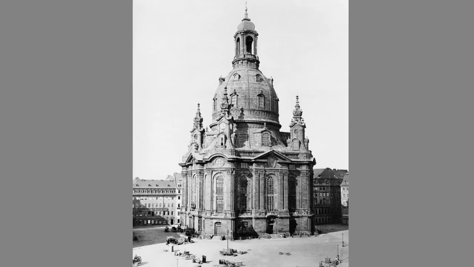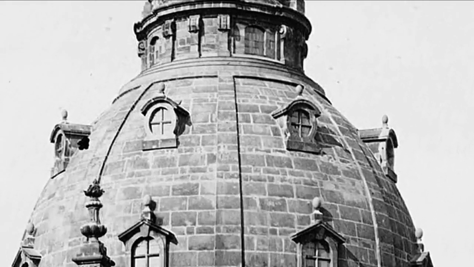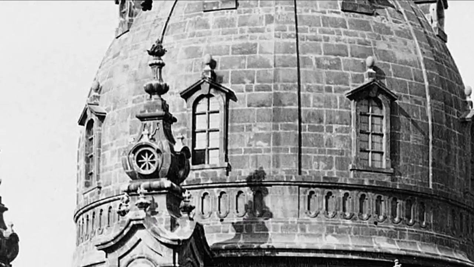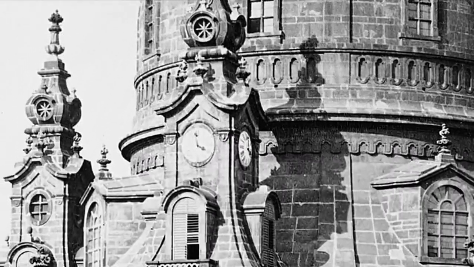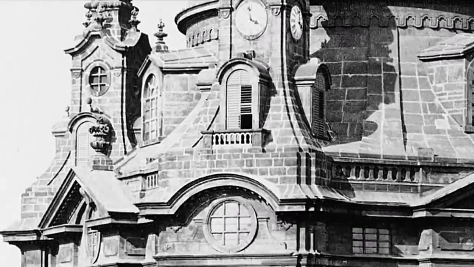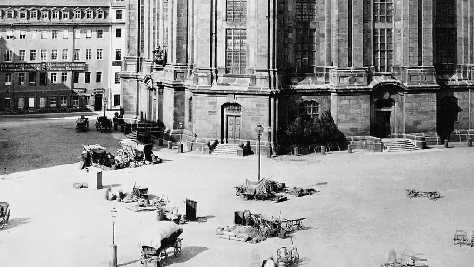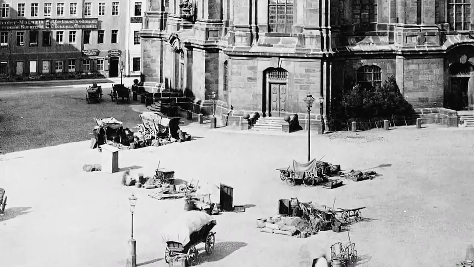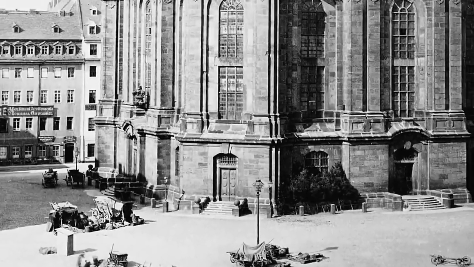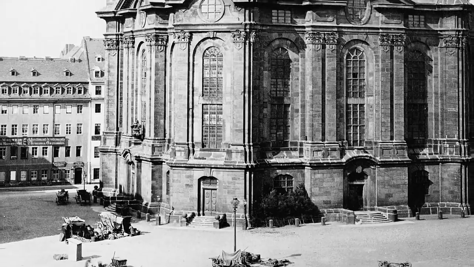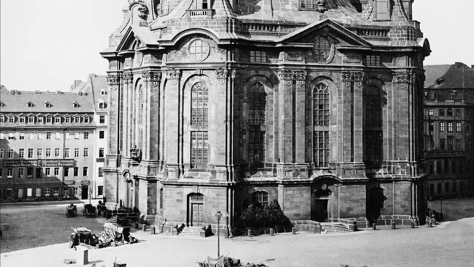The Frauenkirche, the domed masterpiece of Dresden, Germany. Its intricate and opulent splendor in direct contrast with the beat-up wagons and horse-pulled carts of the people below, a people dependent on the bare necessities, a people completely dwarfed by its size and majesty.